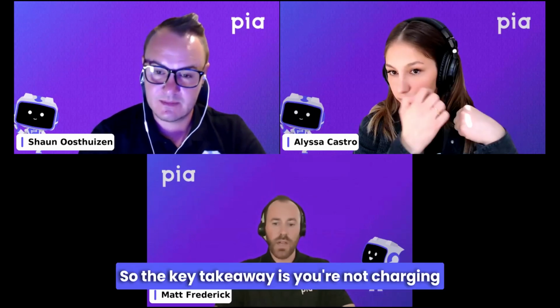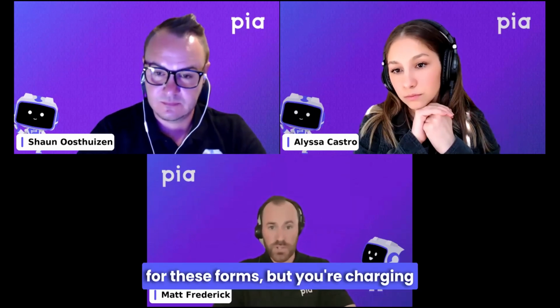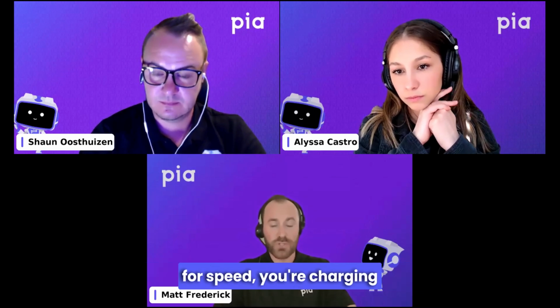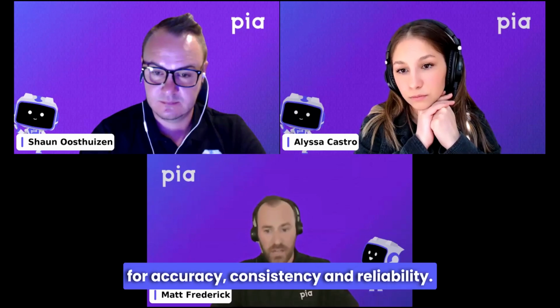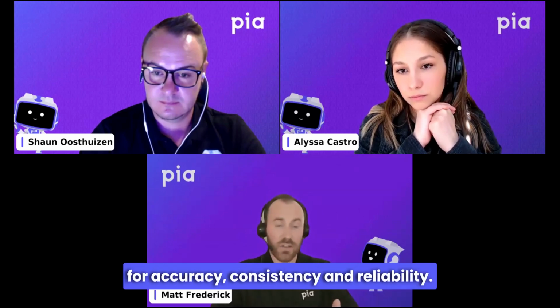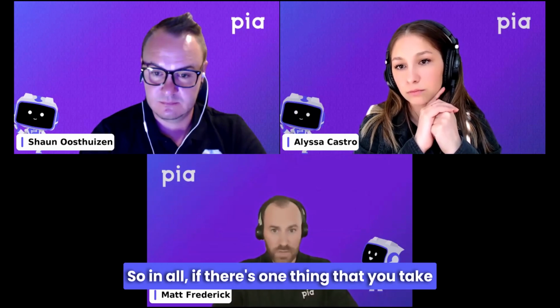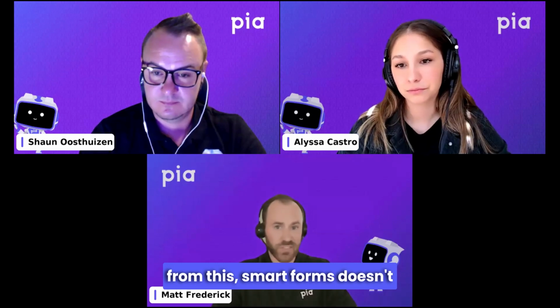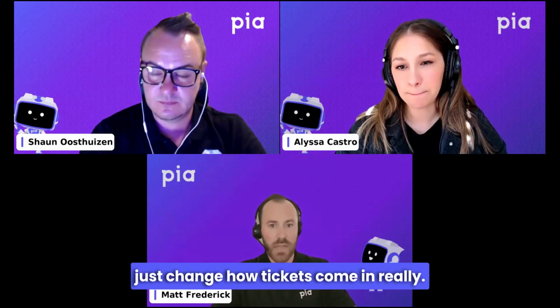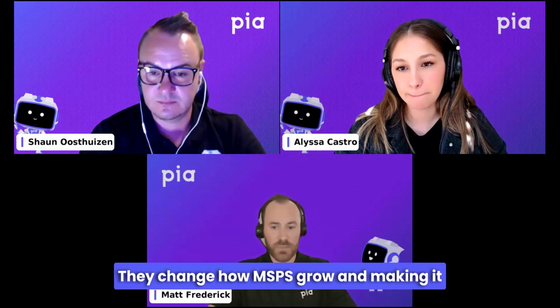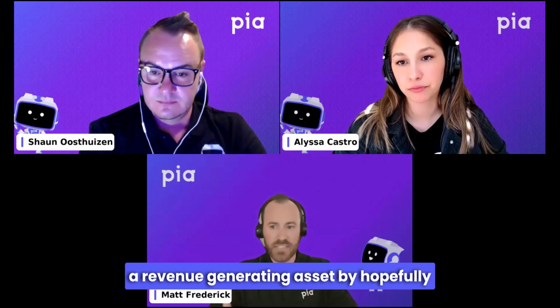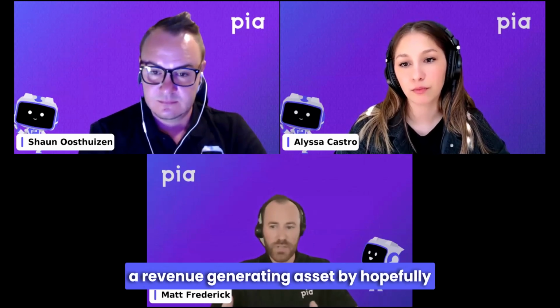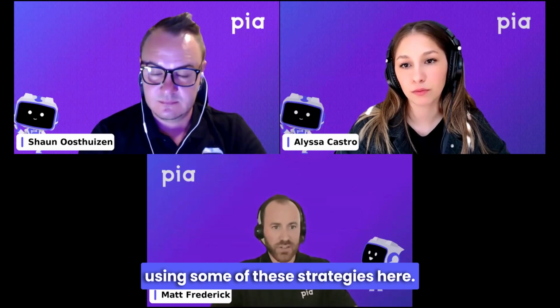So the key takeaway is you're not charging for these forms, but you're charging for speed, you're charging for accuracy, consistency, and reliability. So in all, if there's one thing that you take from this, SmartForms doesn't just change how tickets come in. Really, they change how MSPs grow, making it a revenue generating asset by hopefully using some of these strategies here.